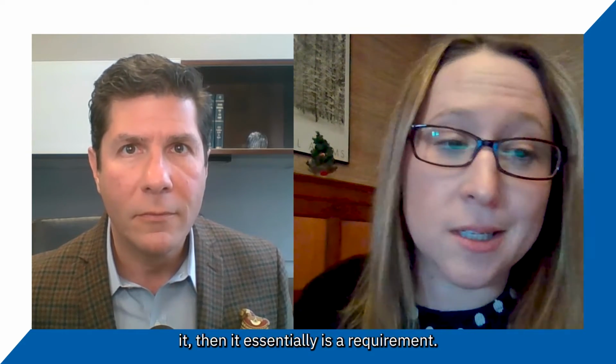The regulators like to know that the organizations within their purview are following best practices at this point. Yeah, and I think saying it's not technically required is a little misleading, because if you look at the risks and the only determination you can make is that you need to implement it, then it essentially is a requirement.